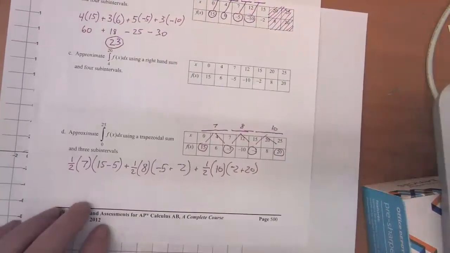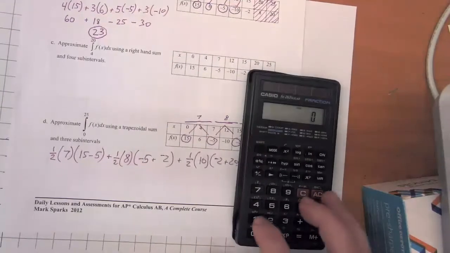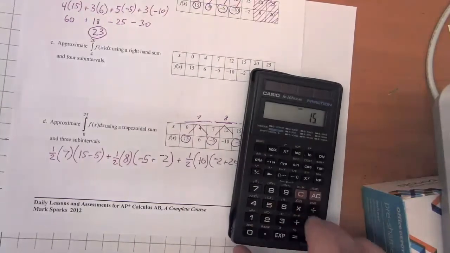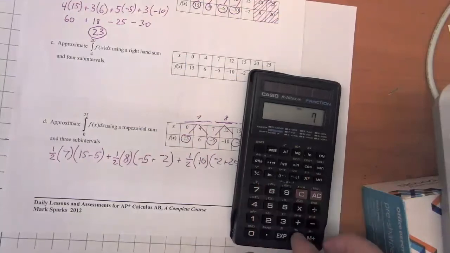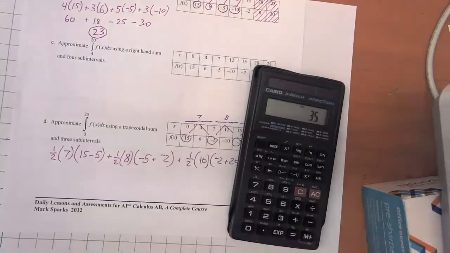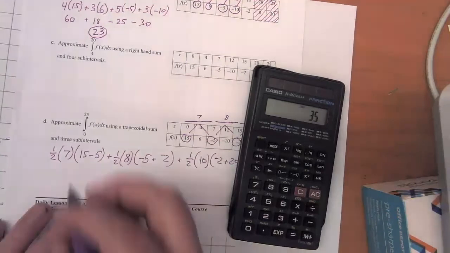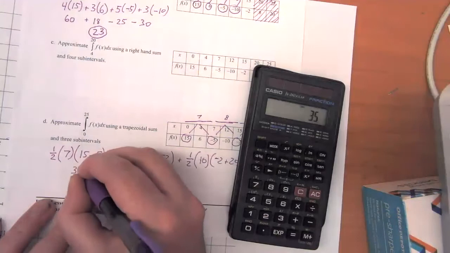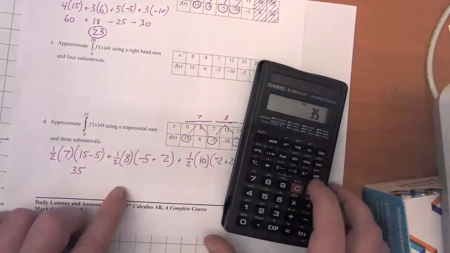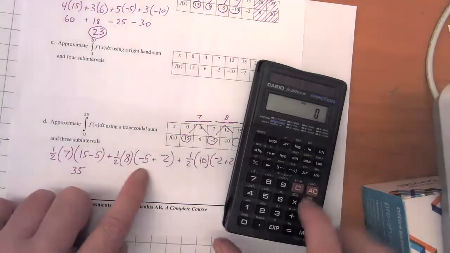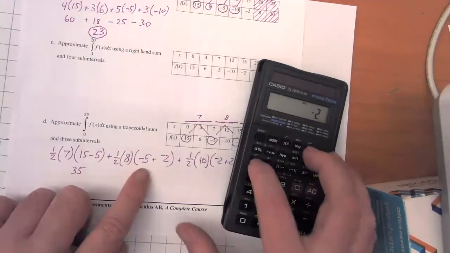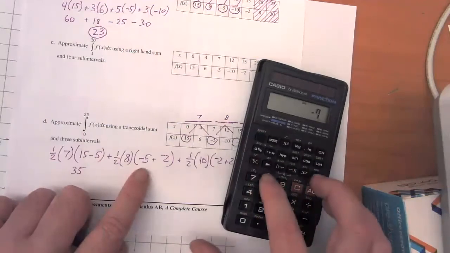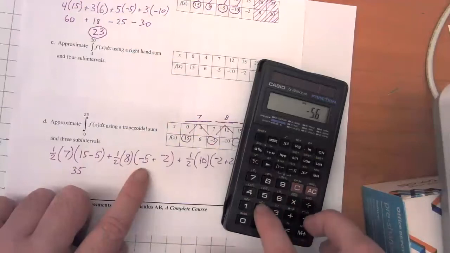All right, and this time maybe I will, let's see, so 15 minus 5 equals times 7 divided by 2. So this is 35. And the second one is -5 plus -2 times 8 divided by 2.